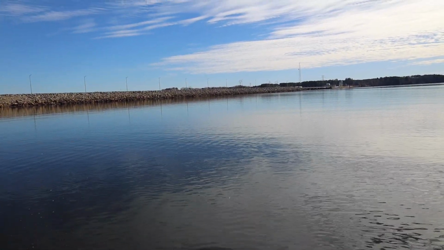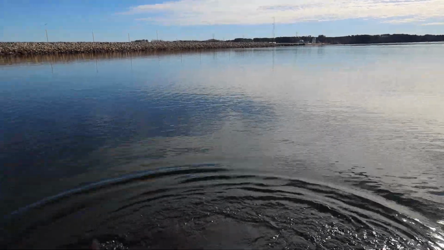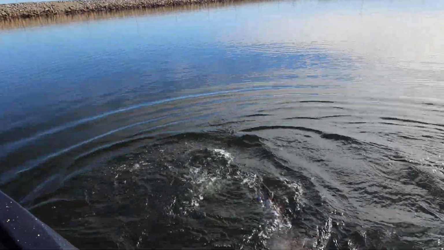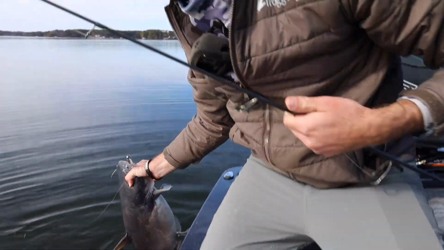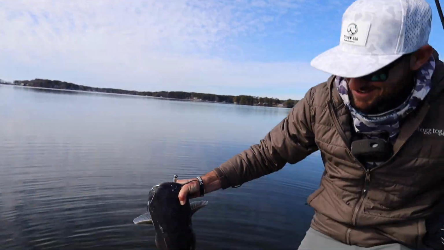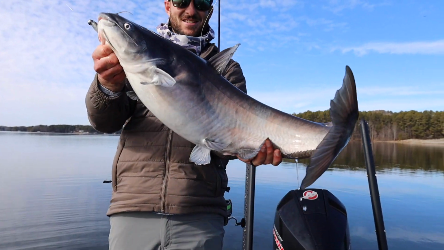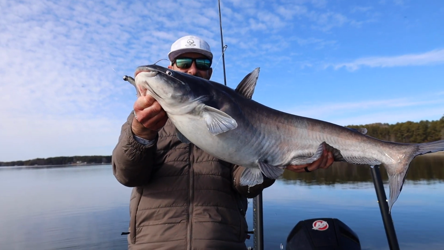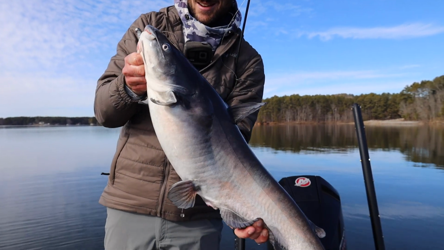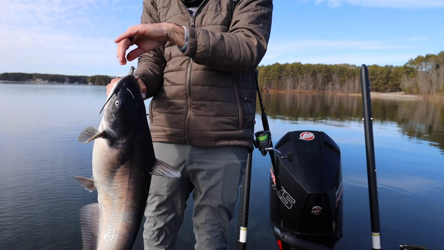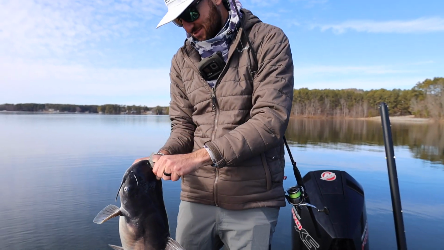Oh! There we go. Nice. The bass aren't cooperating, but the cats are. I think catfish almost like a minnow more than bass sometimes.